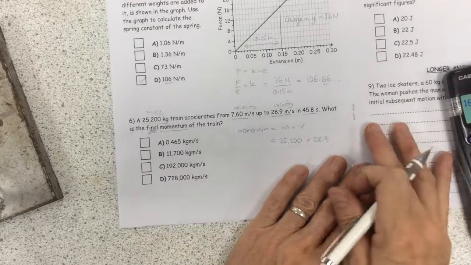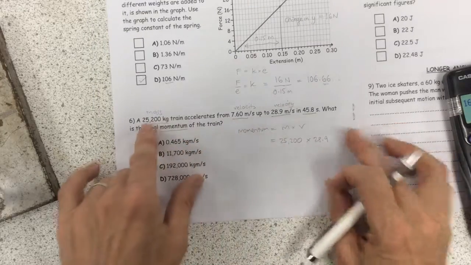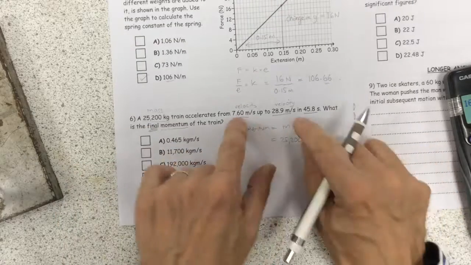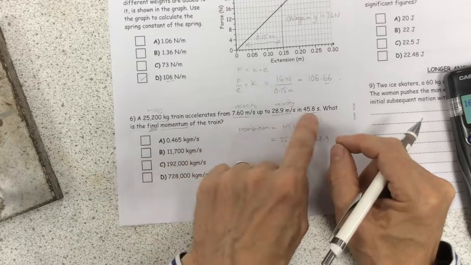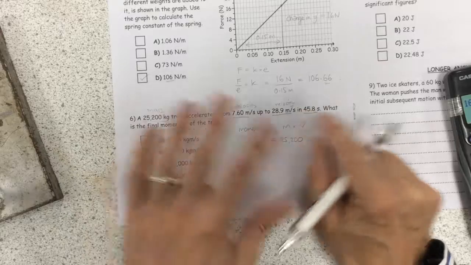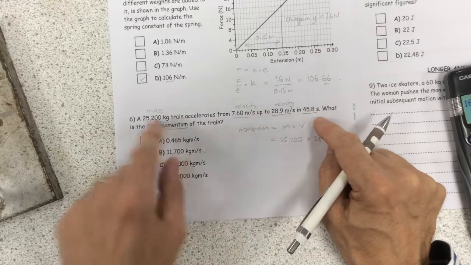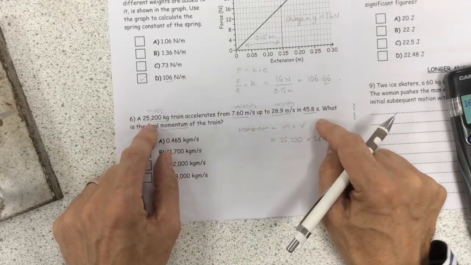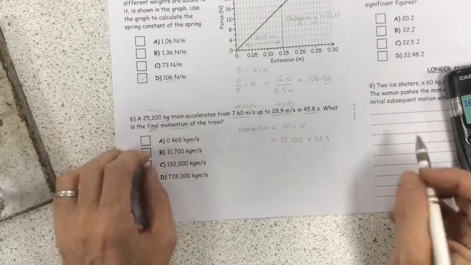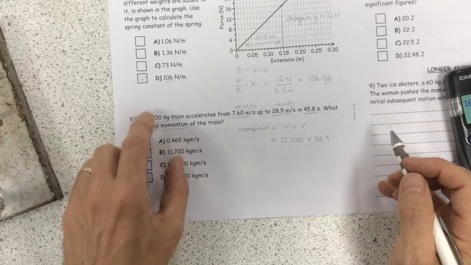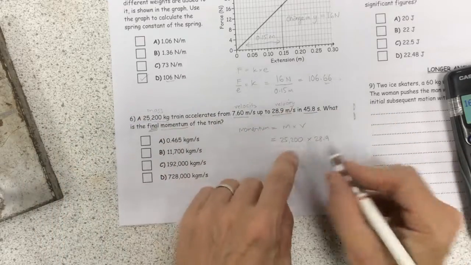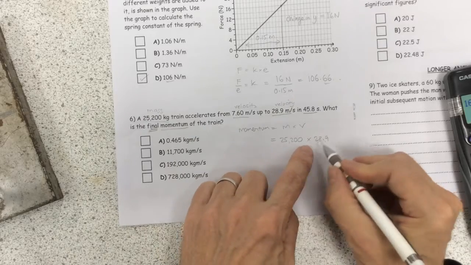There's all sorts of other things you could calculate, like its kinetic energy. You could calculate the acceleration because you know the change in velocity and the time. You could calculate the force once you've done the acceleration. But it hasn't asked you to find that. It's asked to find the momentum, which is really easy. It's mass times velocity, so it's just 25,200 times 28.9.